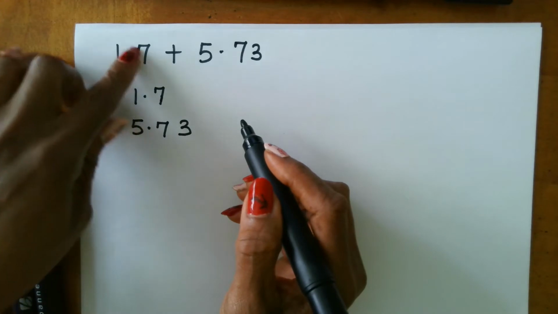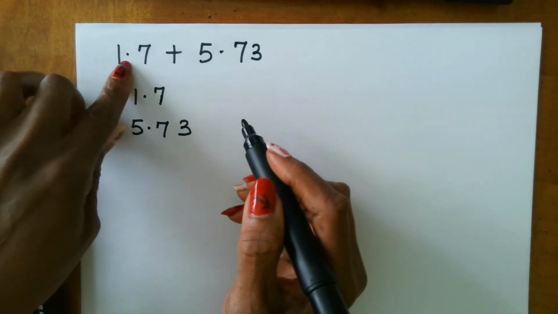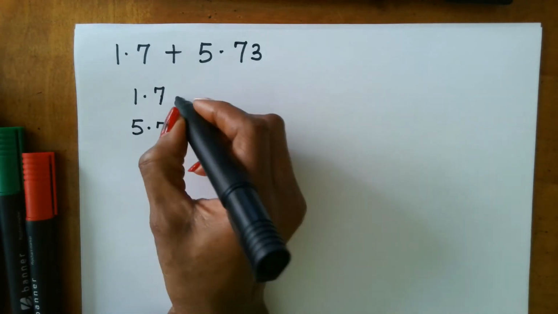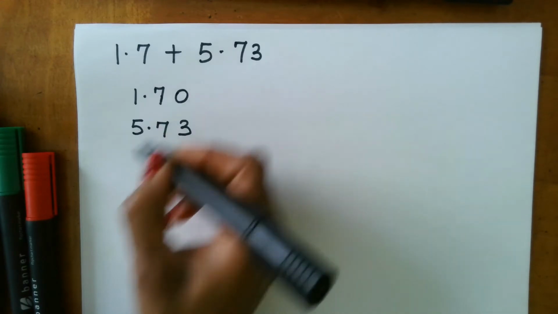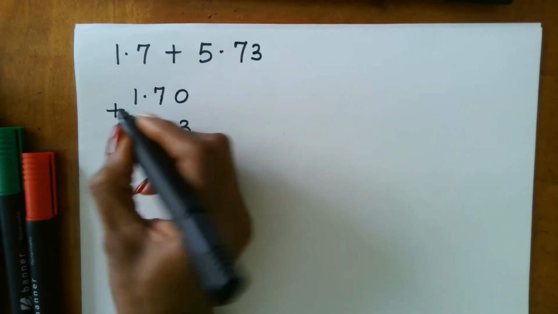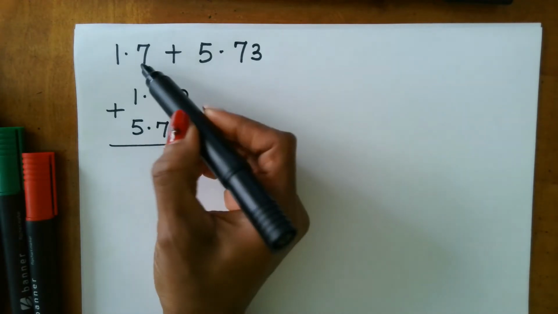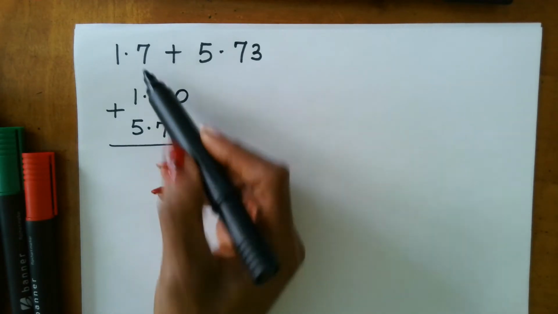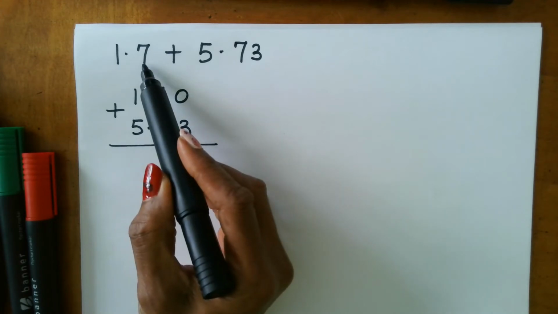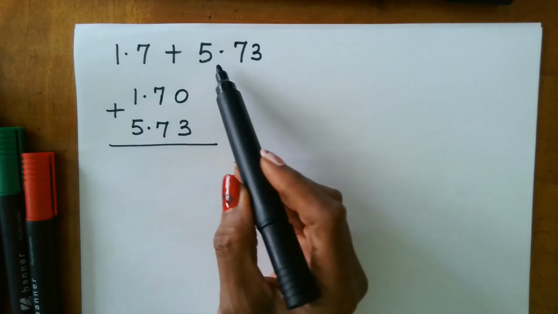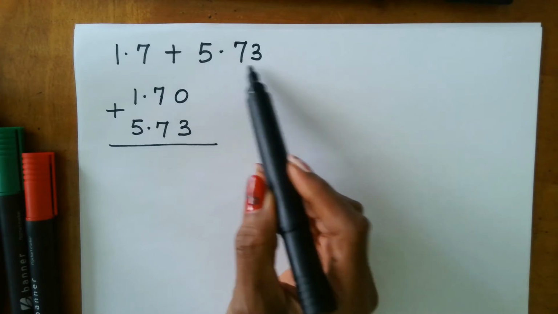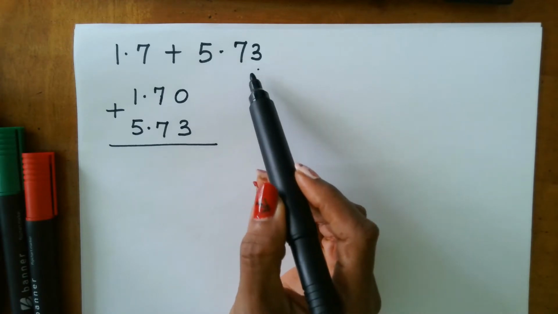Here I've only got one number after the decimal point, so what I'm going to do is add a 0 at the end, because 1.7 has one decimal place and 5.73 has two decimal places.